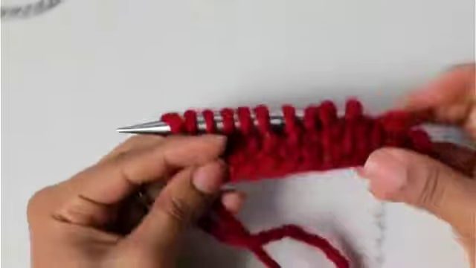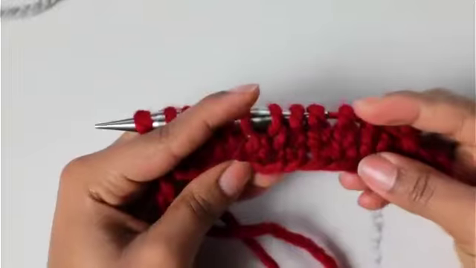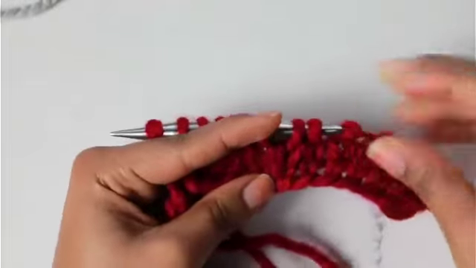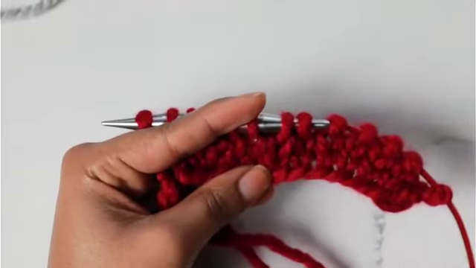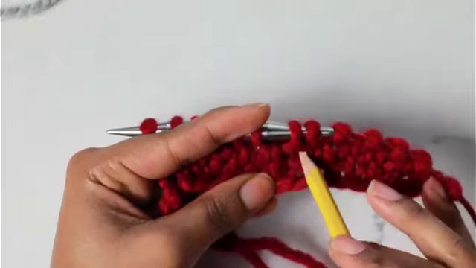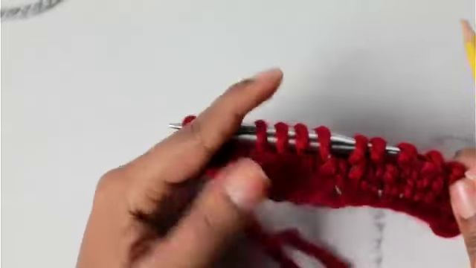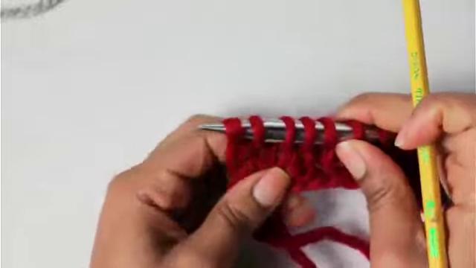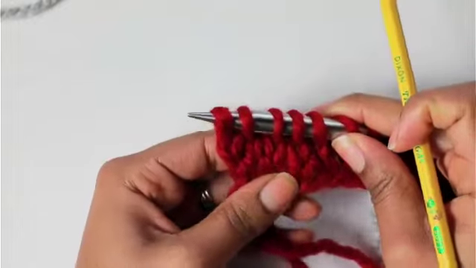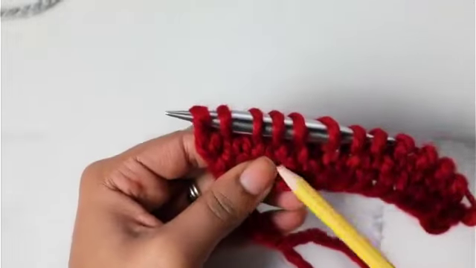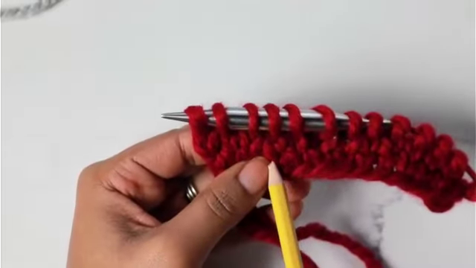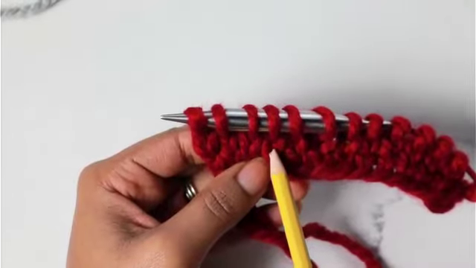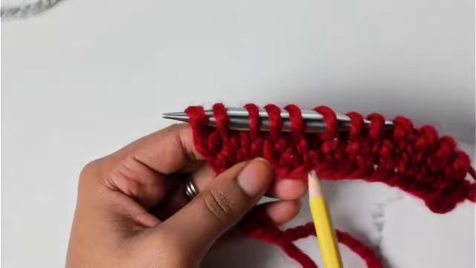Let me see if you could see clearly. Okay. So if you can see a regular knit stitch, it's not connected here. Whereas if the stitch is twisted, this right here is a twisted stitch. Do you see how it is connected at the bottom here? One of our loops is going over the other loop. So that is a twisted stitch.